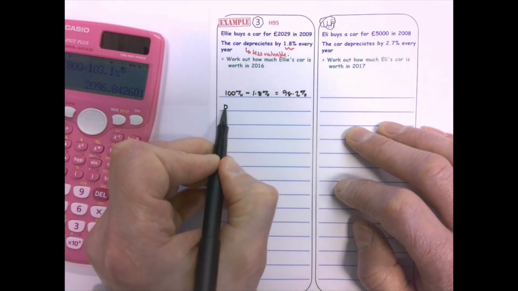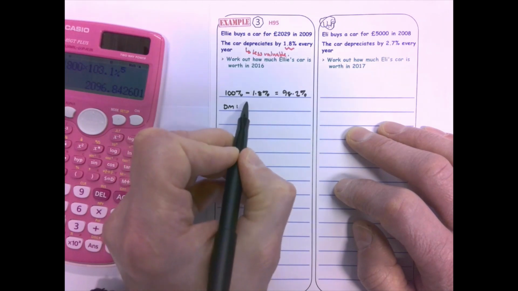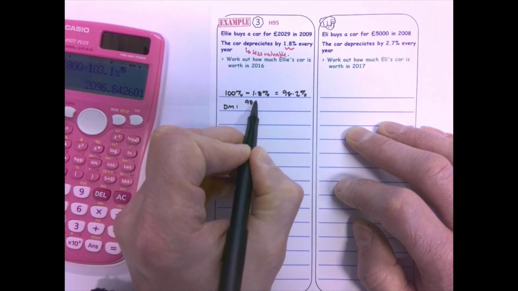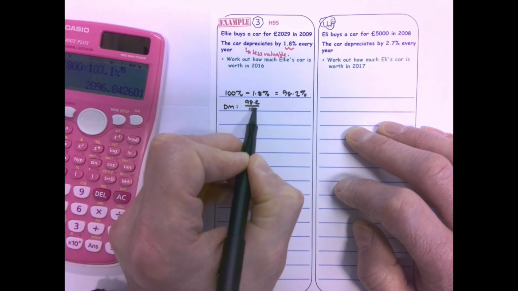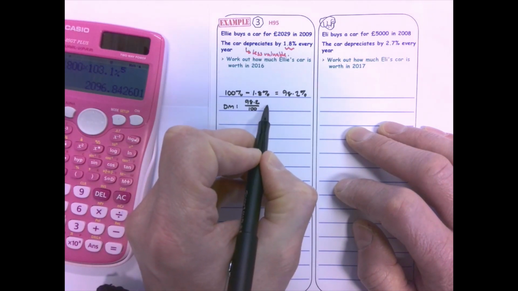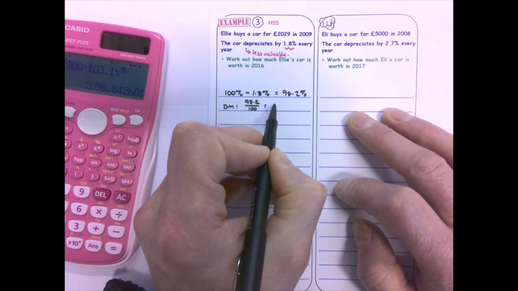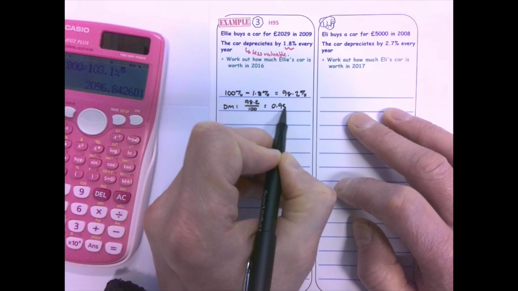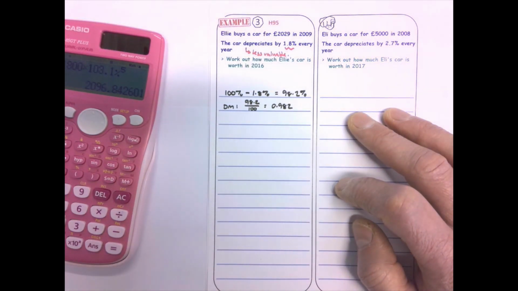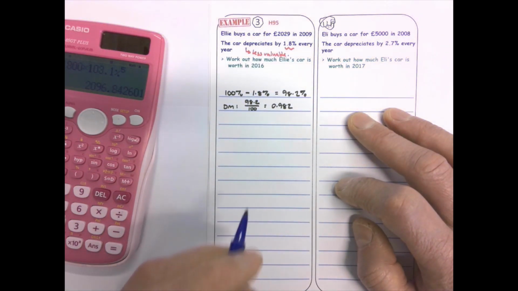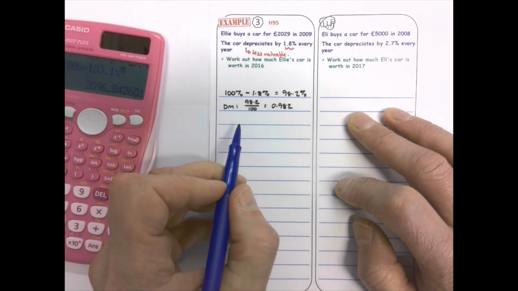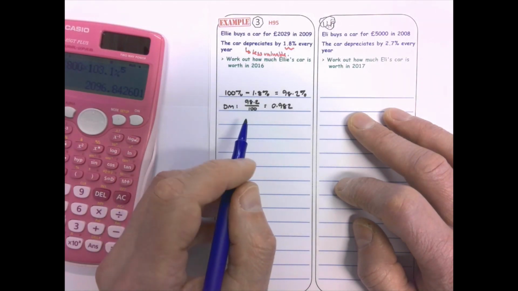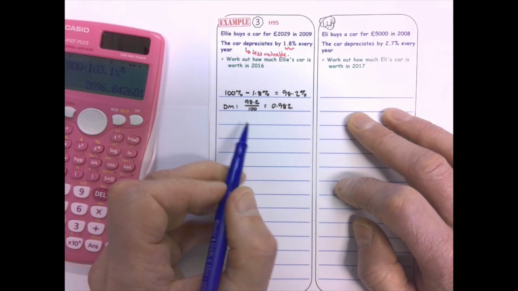Our decimal multiplier for that is going to be 98.2 over 100, which is 0.982. So what we're saying is it's becoming only 98.2% as valuable every year. So how many years are there?